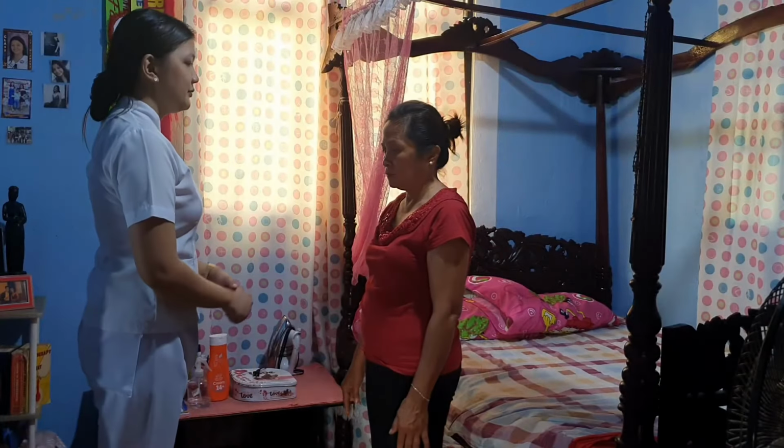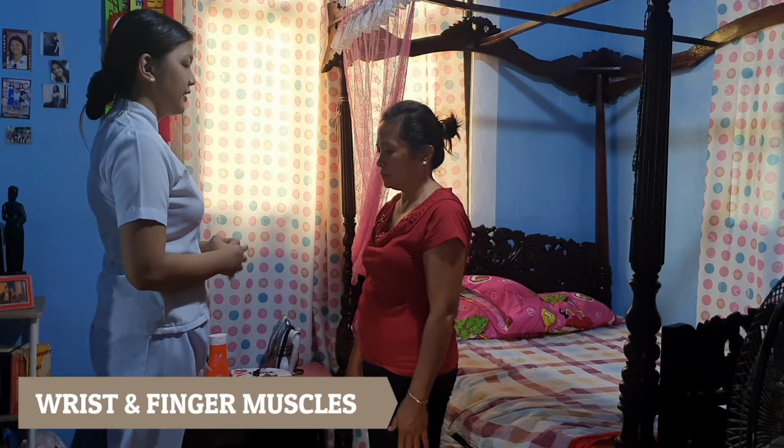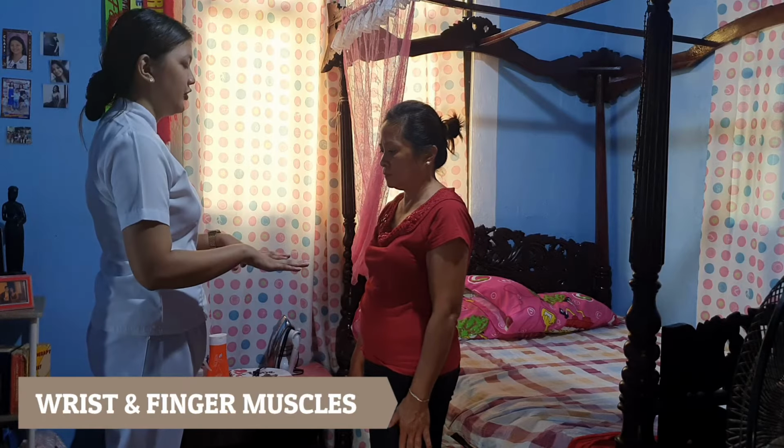For the wrist and finger muscles, the client spreads the fingers and resists as you attempt to push the fingers together. Okay, next, mom, is for your wrist and your finger muscles. So can you spread your fingers for me?